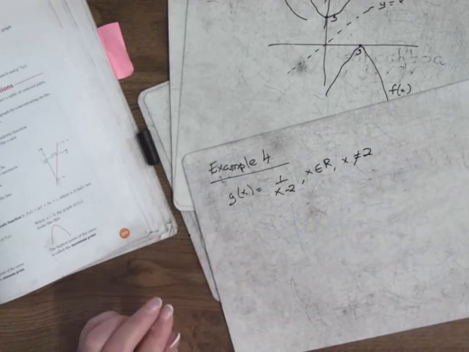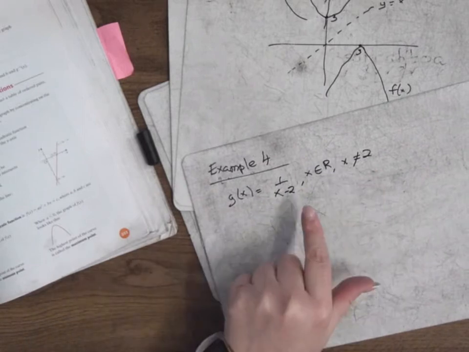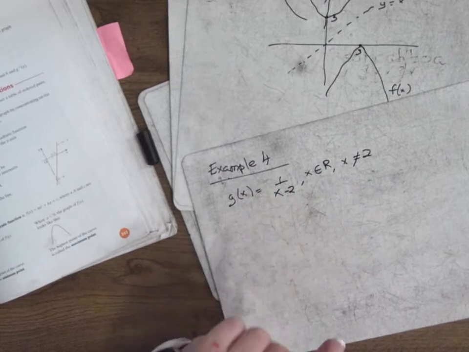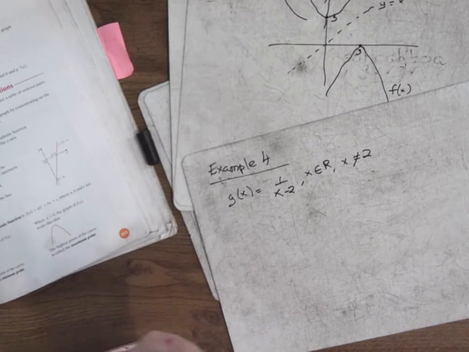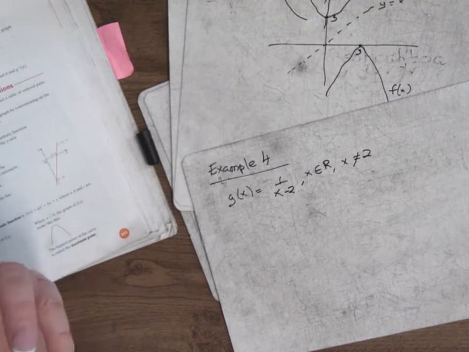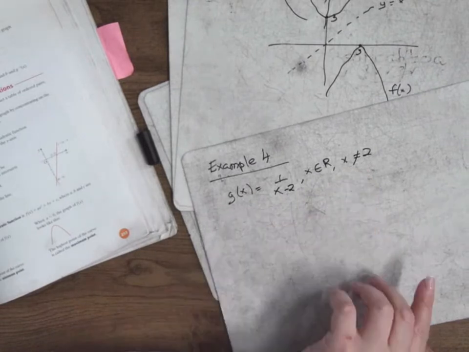Can anyone explain why they tell me x is not equal to 2? Because if you put in 2 for x, you'll have 1 over 0, and you can't divide by 0. Dividing by 0 doesn't exist. If you try to divide by 0 on the calculator, an error message will come up. That's why they're just saying x is not equal to 2.